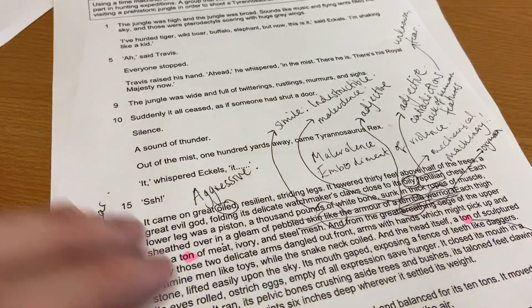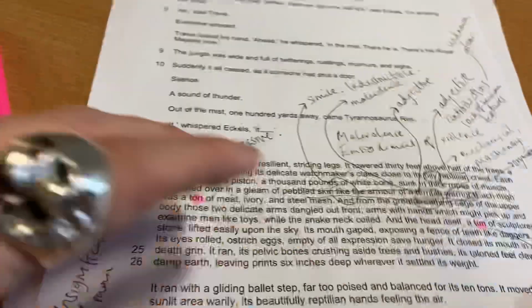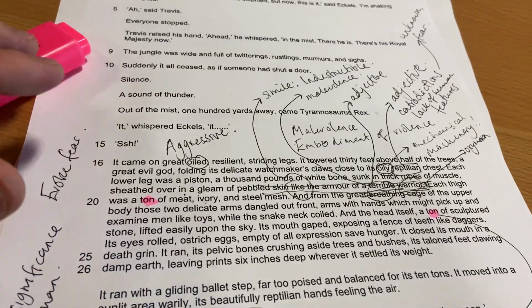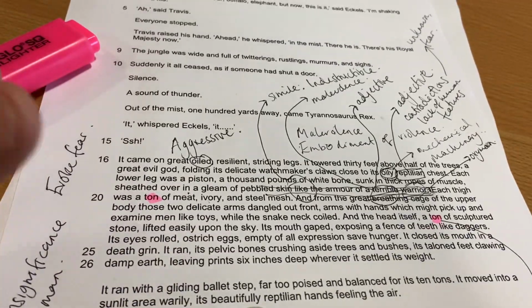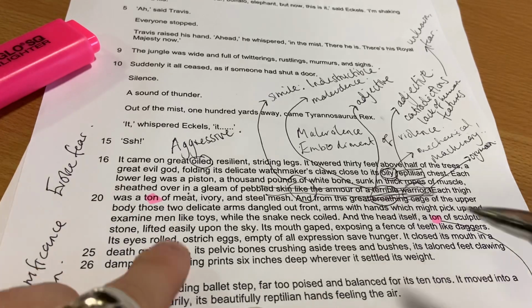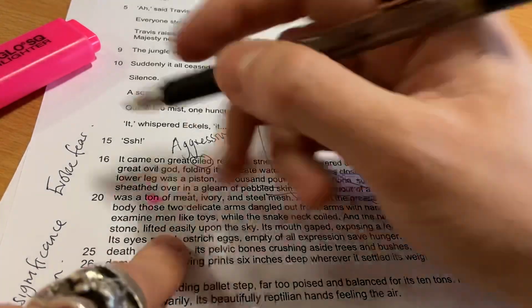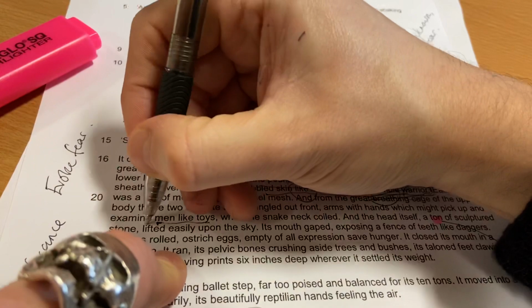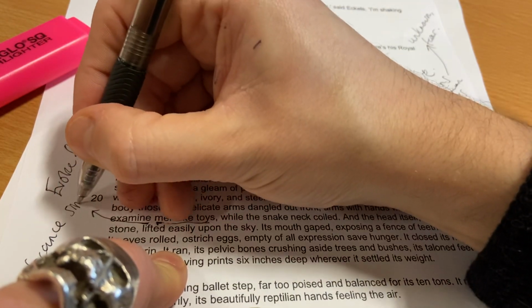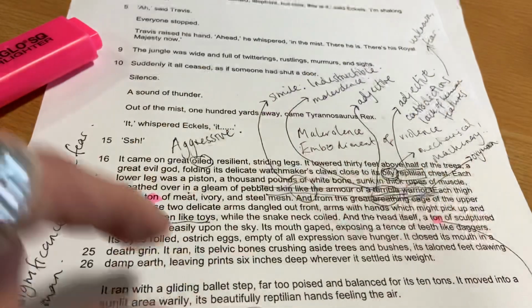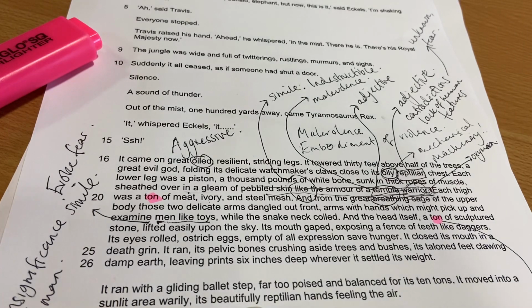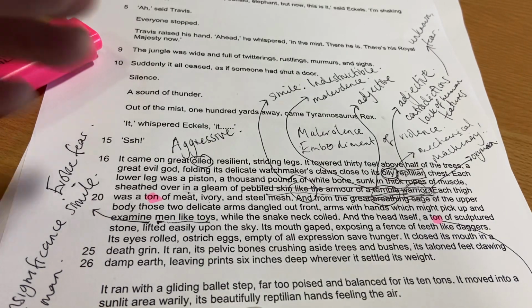Okay, so look, I've just picked out a few for you there. There's lots in there. Where it talks about examining men like toys, there's a simile there to emphasize how it makes man feel insignificant. There is a wealth of language examples in there. I am not going to do anything more than that.